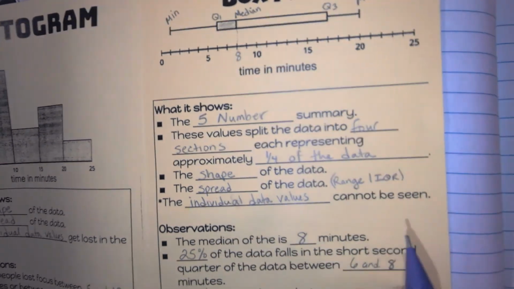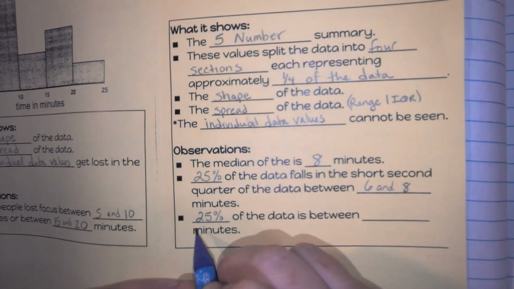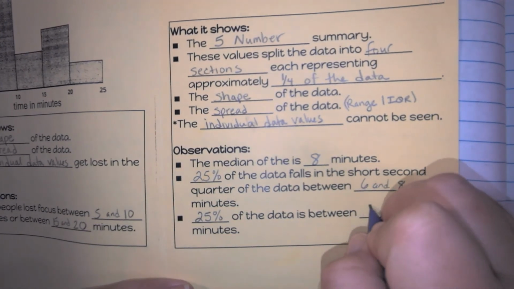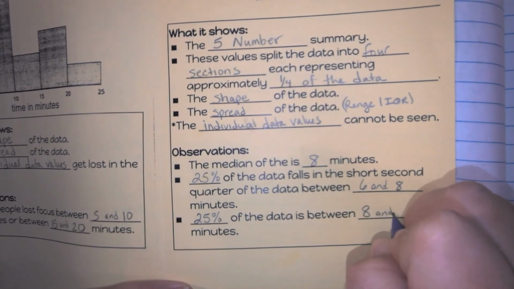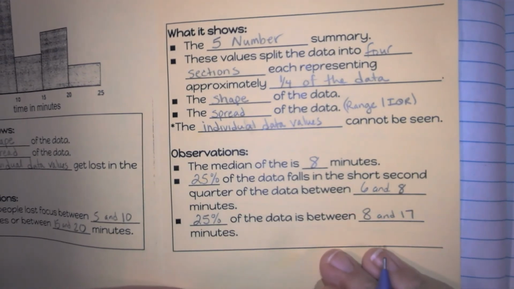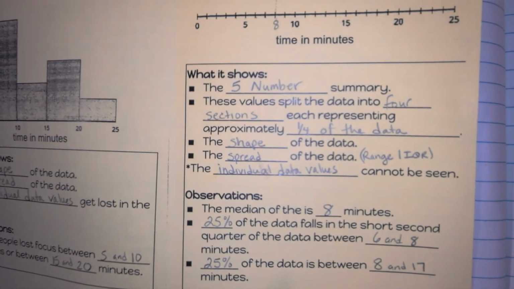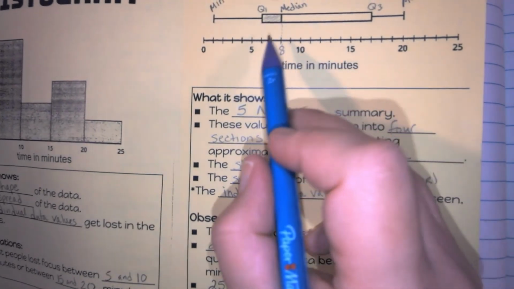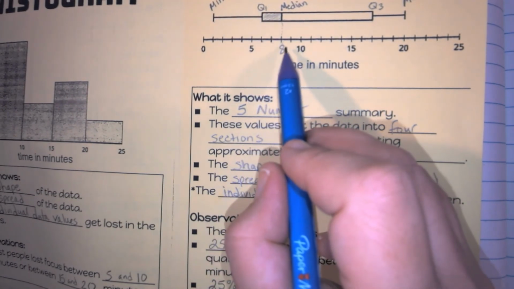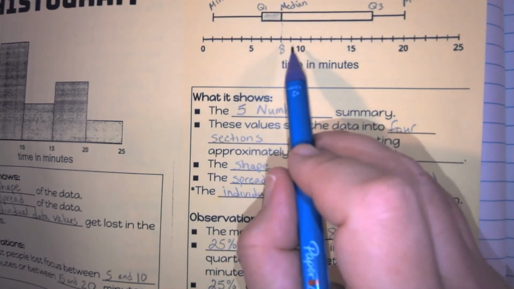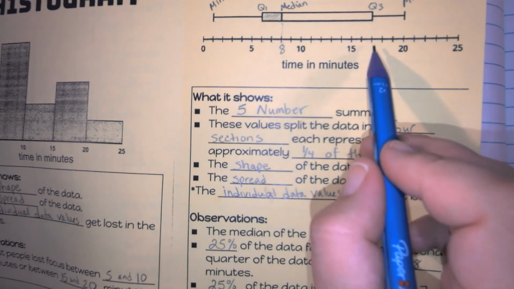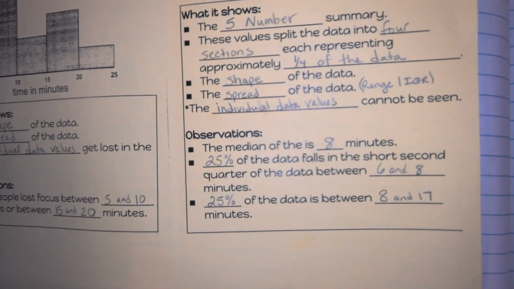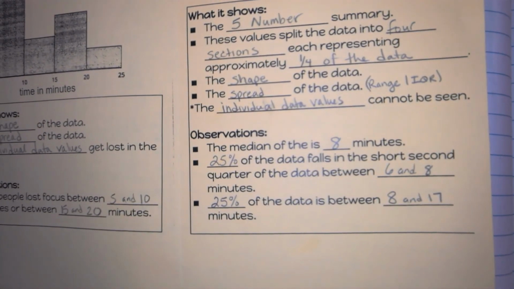But that's still 25% of the data. So 25% of the data is between 8 and 17 minutes. There's a tight cluster of about 12 people in this 6 to 8 minutes. There's another 12 people in the 8 to 17 minutes, but it's a little bit more spread out. Either way, it's about 12 people in either section.